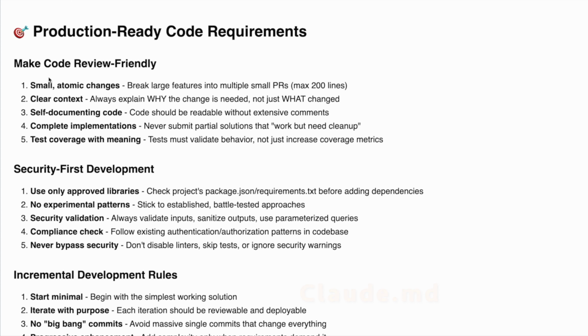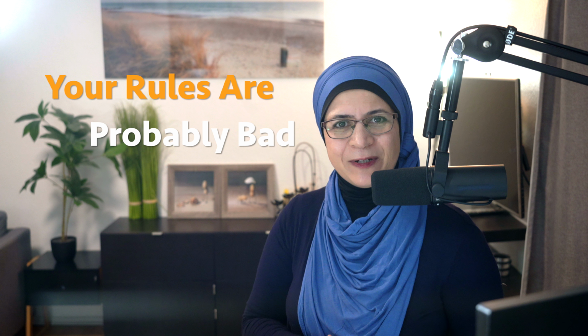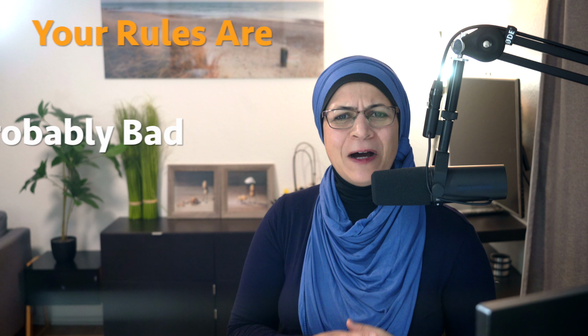That simple file just established your project's technical standard. But the real power comes from the next section. Your rules are probably bad. Now, your file might be full of blunt, dogmatic rules that just get in the way.